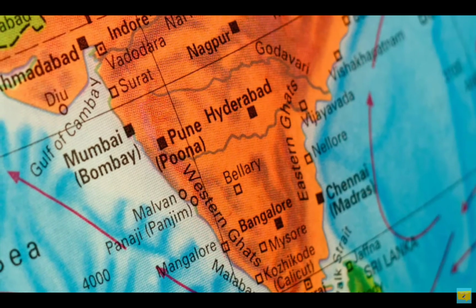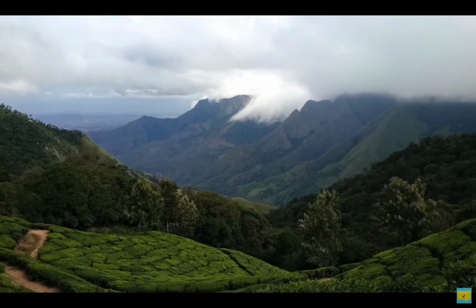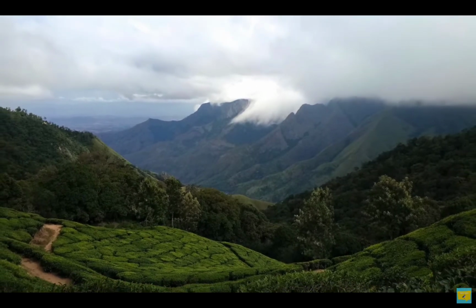Last but not least are the Eastern and Western Ghats. The Western Ghats are more tropical because they get more moisture. The Eastern Ghats have hardwood trees and many rivers.